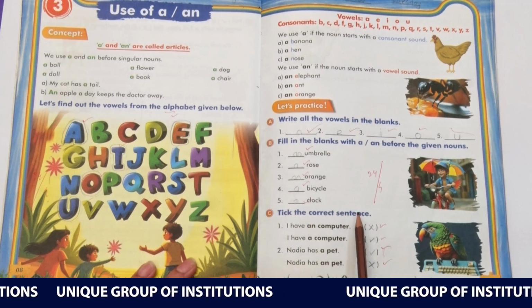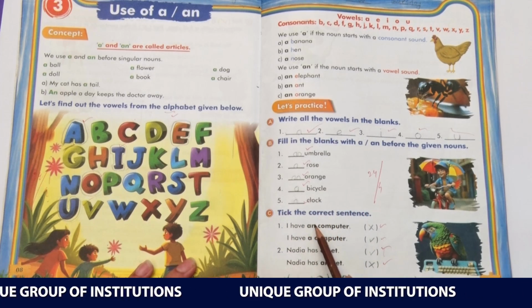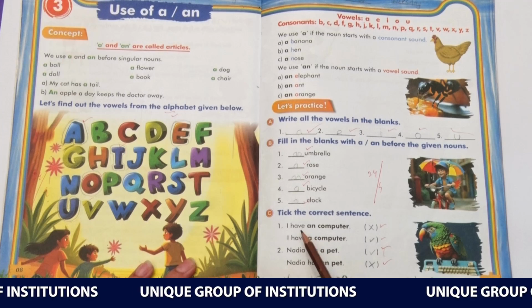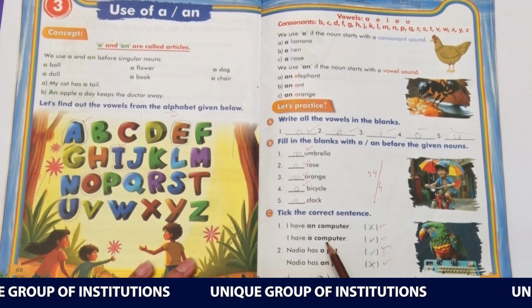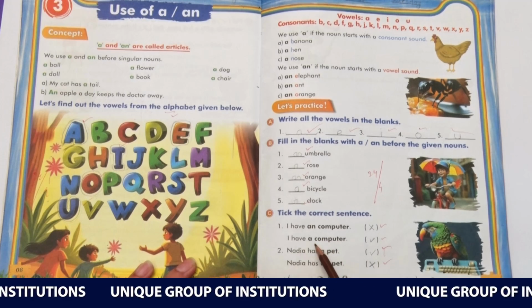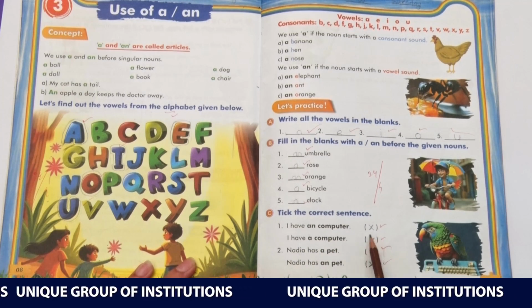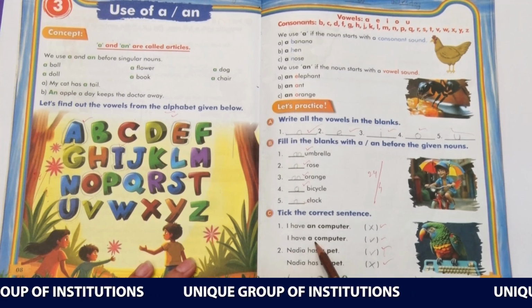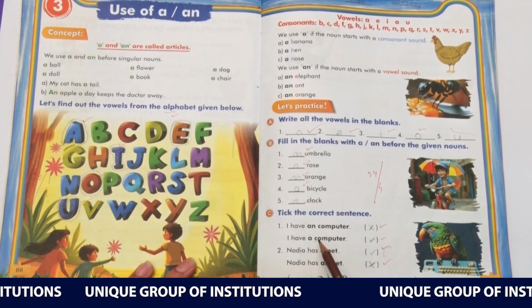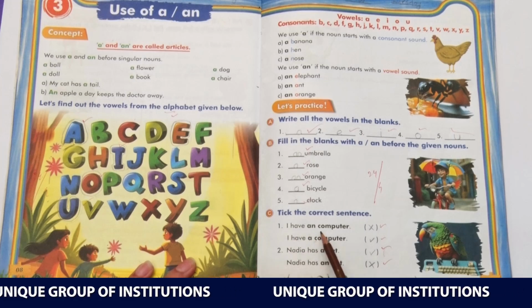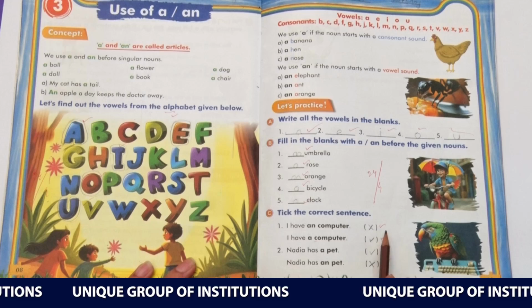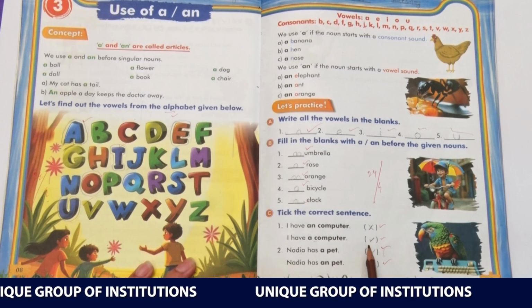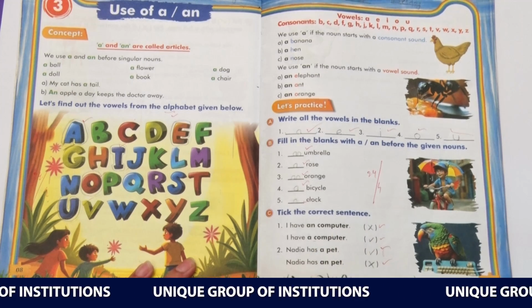Take the correct sentence. We have an example, and in this example we have two sentences: I have an computer and I have a computer. Which is correct? I have a computer is the correct one because we use a before consonant sounds, and I have an computer is a wrong one. So we have to put a cross after an computer and a tick after a computer.